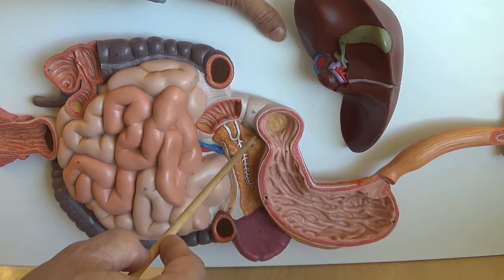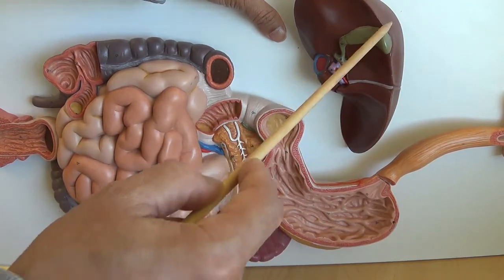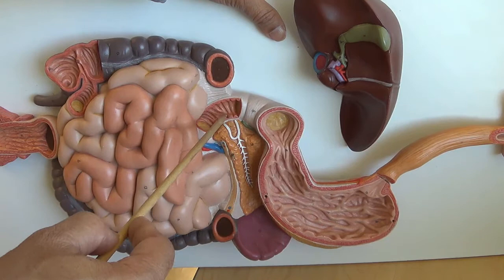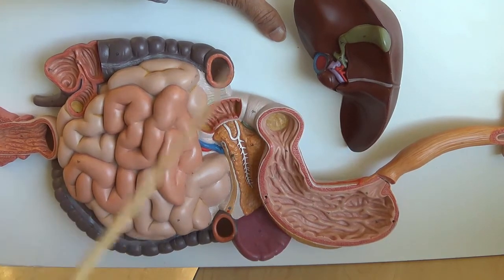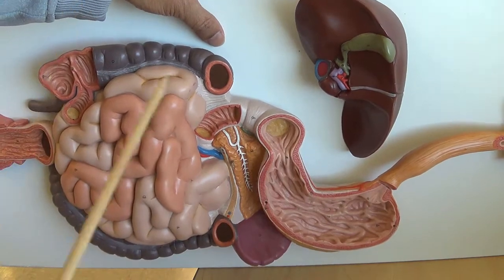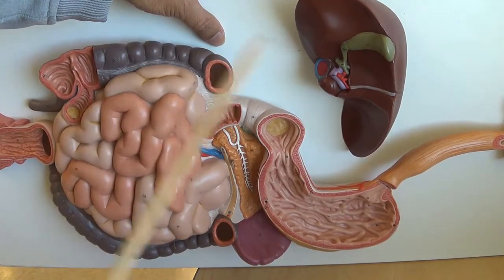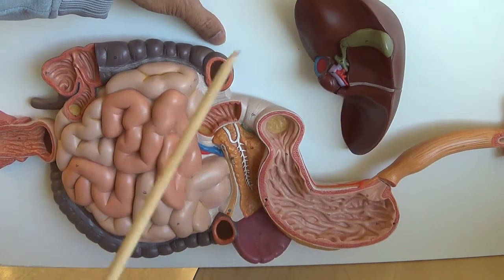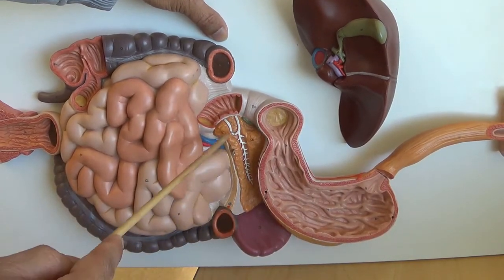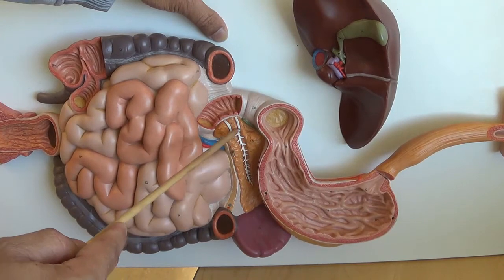So the bile duct brings bile into the duodenum from the gallbladder, and from the pancreas, the pancreatic juice is taken to the duodenum. Okay, and pancreatic juice has all types of digestive enzymes: amylase, lipase, protease. So this is the main pancreatic duct, this one.